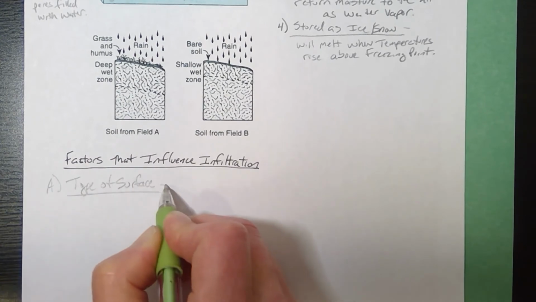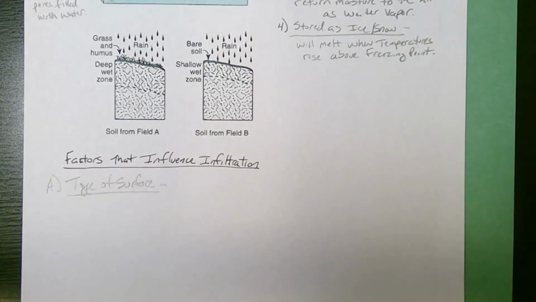If you have loose soil and loose sediment, they tend to allow more moisture to flow in. Long Island has nice sandy soils, so almost 50% of the rain that falls on Long Island infiltrates into the groundwater system. Since that's where we get our water from, that's wonderful that our soils are so permeable.